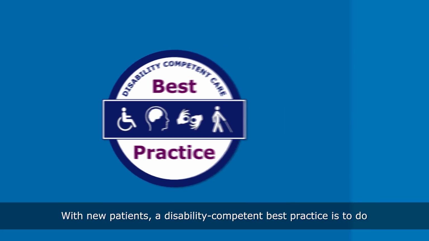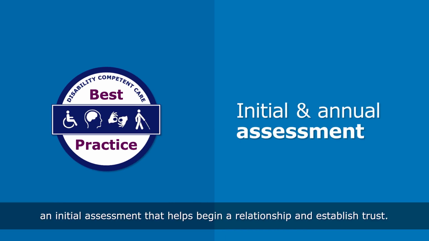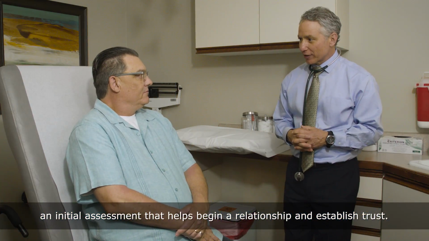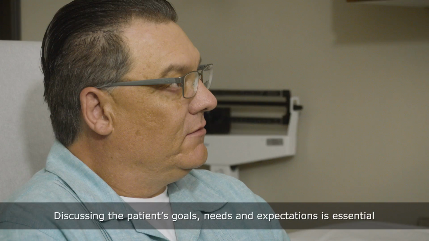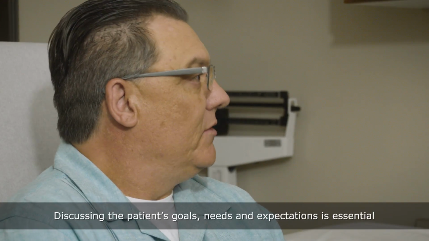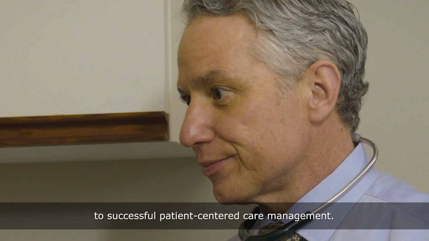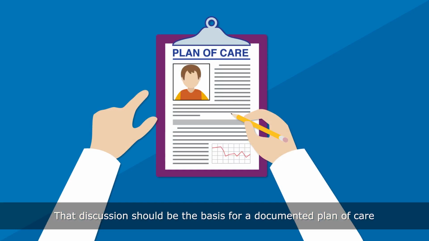With new patients, a disability-competent best practice is to do an initial assessment that helps begin a relationship and establish trust. Discussing the patient's goals, needs, and expectations is essential to successful patient-centered care management. That discussion should be the basis for a documented plan of care with action steps and interventions, including who is responsible for each with appropriate timeframes.